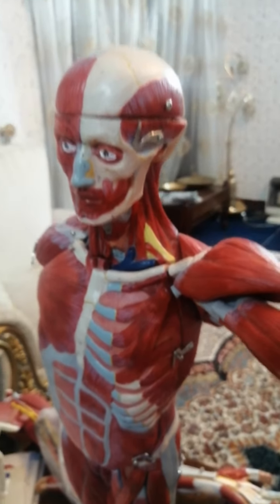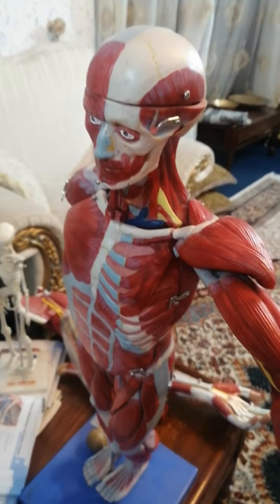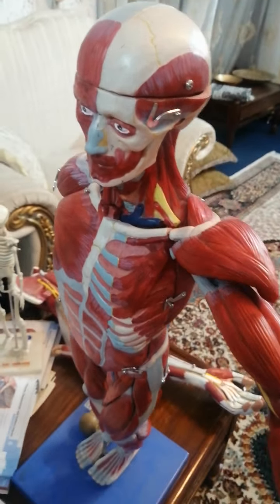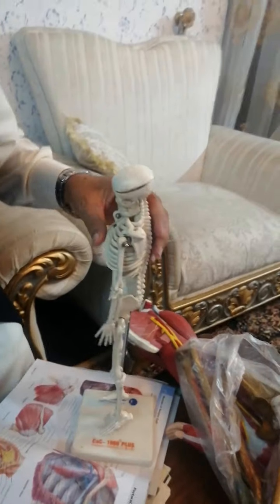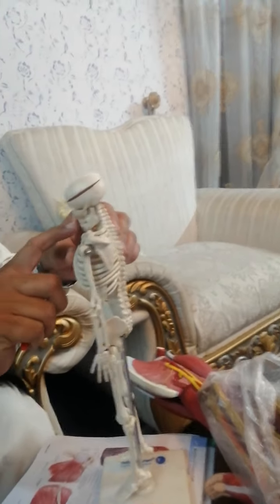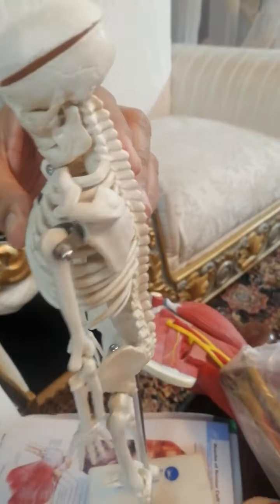Then the next part of the upper limb is called the shoulder region. In this shoulder region, follow the clavicle, and you will find it articulates with the scapula, or girdle bone.